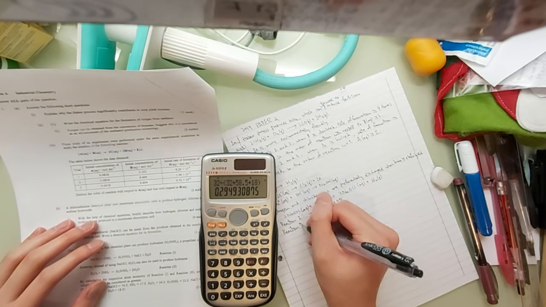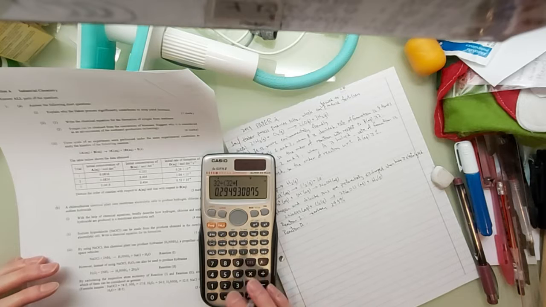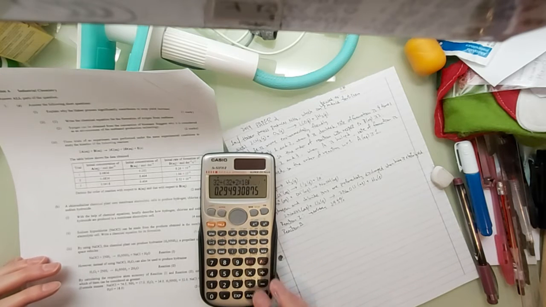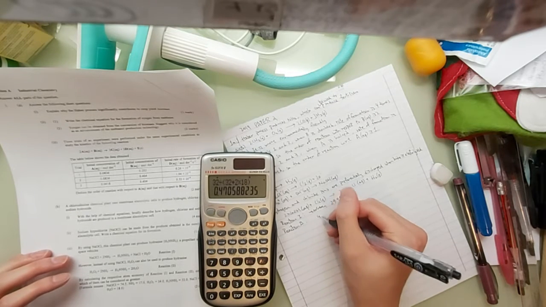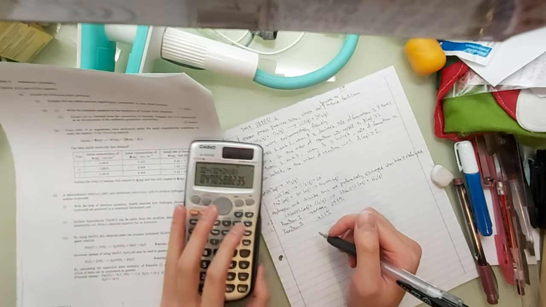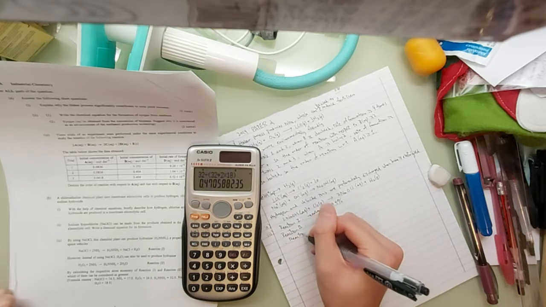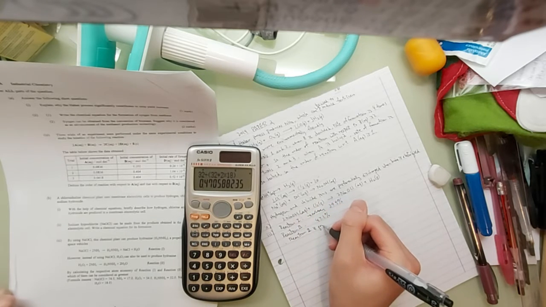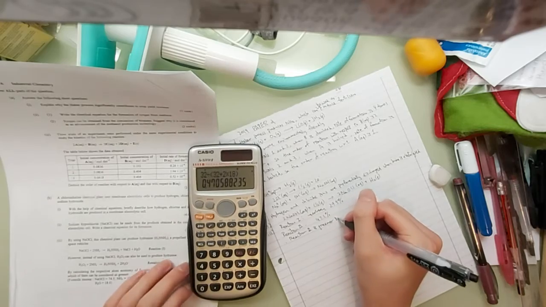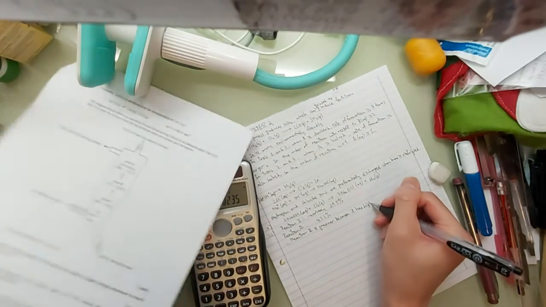For reaction 2, it is 47.1%. So reaction 2 is greener because it has a higher atom economy.